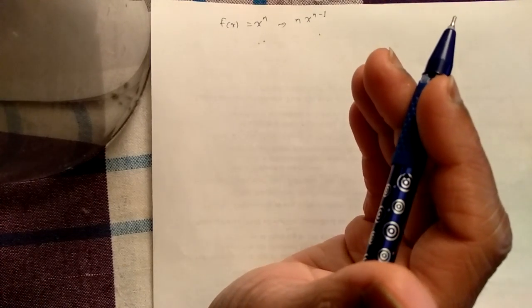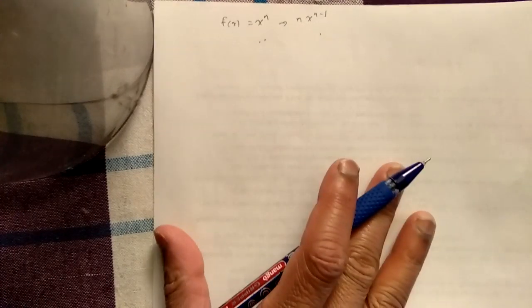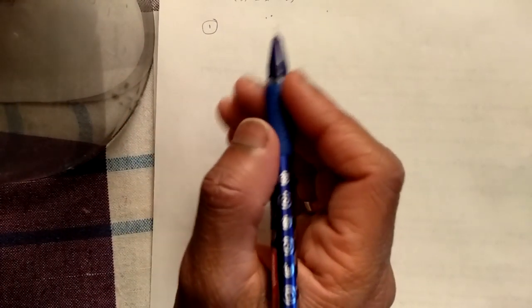And likewise there are some particular rules that we can apply for integration as well. Now here in this tutorial we are trying to develop one such important principle or rule for integration.